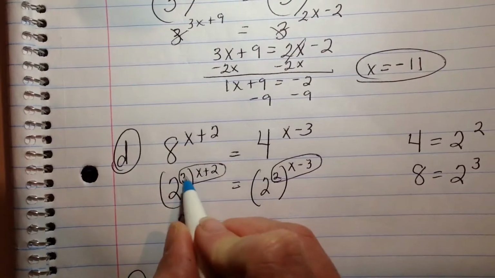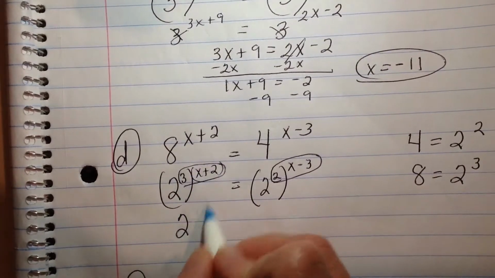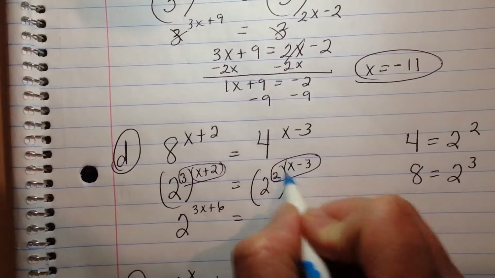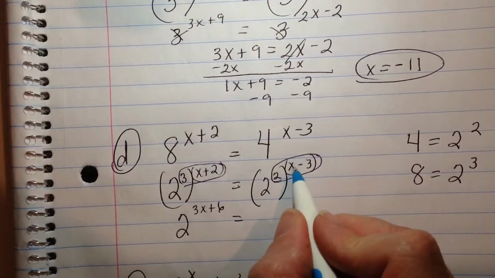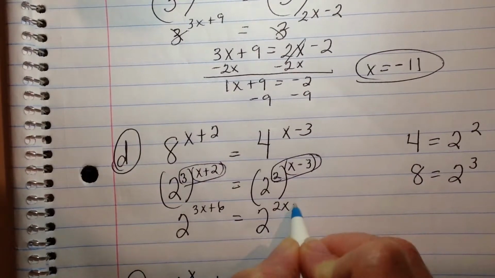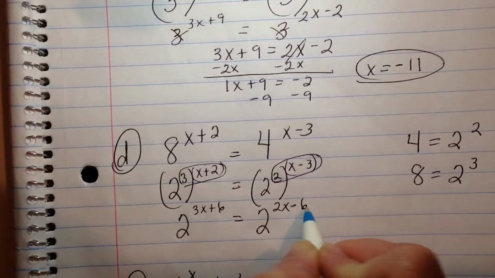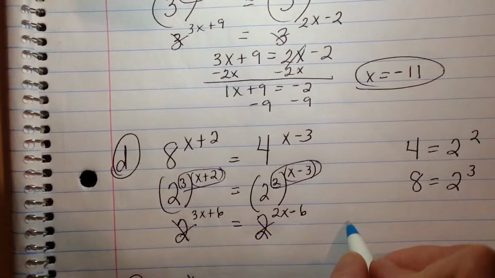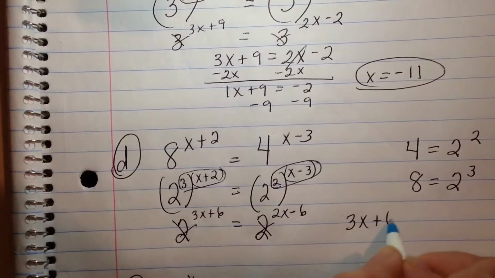So we get 2, distribute here. The 3 times x plus 2 would give you 3x plus 6. On the right-hand side, distribute. 2 times x minus 3 would be base 2 to the 2x minus 6. When the bases are the same, let the bases go and write the exponents equal to one another. Set those equal.